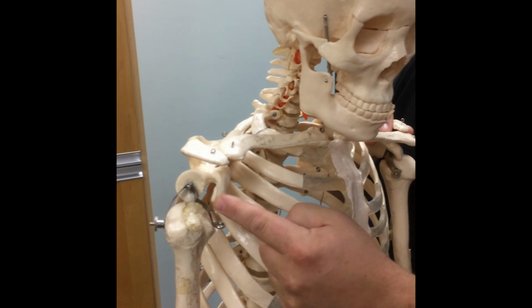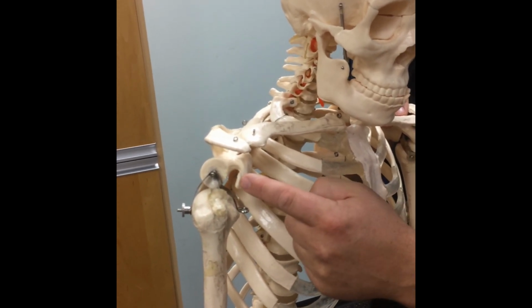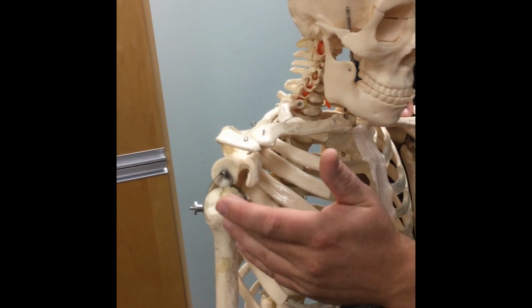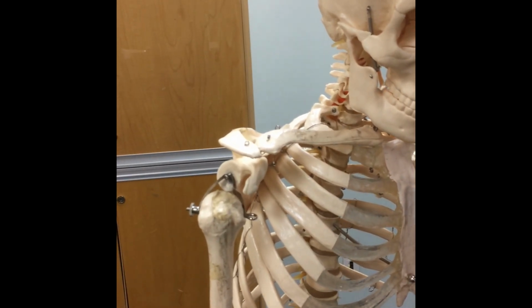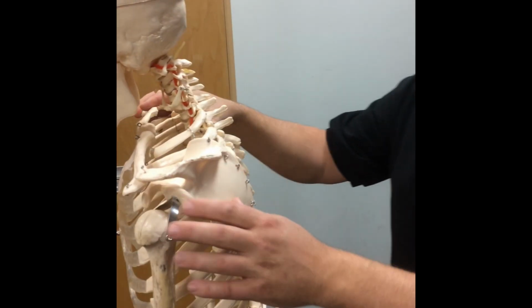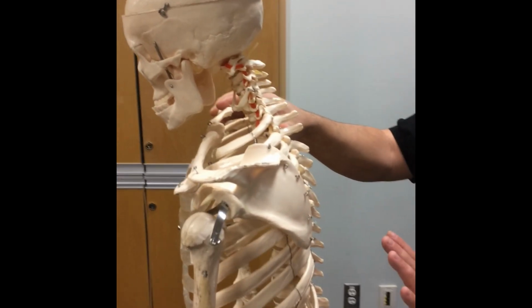This is the attachment for pectoralis minor and the short head of biceps, as well as the origin for coracobrachialis. This is the greater tubercle and lesser tubercle, which we'll talk more about when we get to the glenohumeral joints. Clavicles, of course. And that's mainly the main bony landmarks as we're going to be talking about for scapulothoracic.